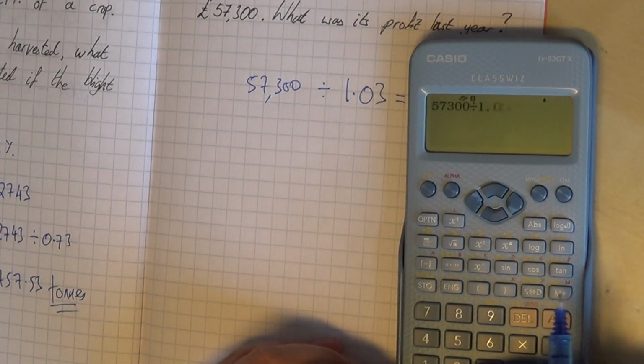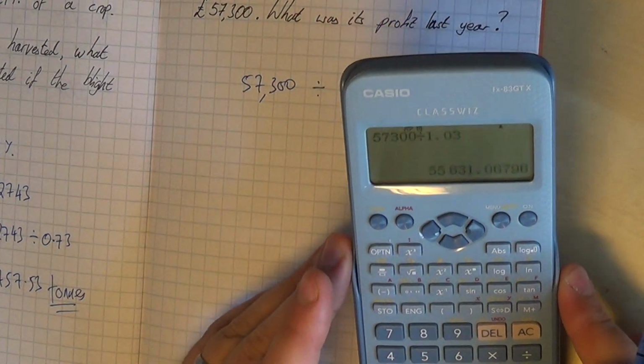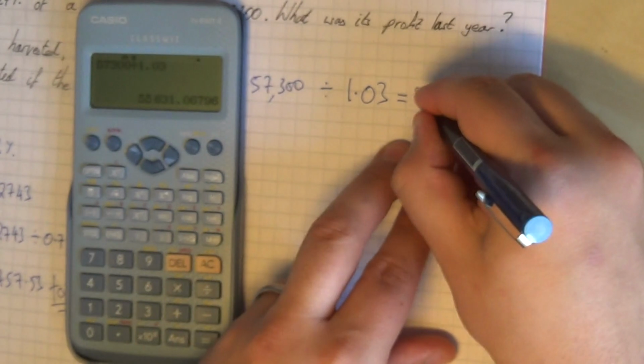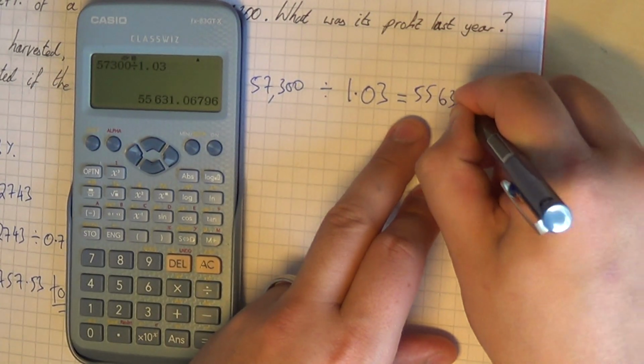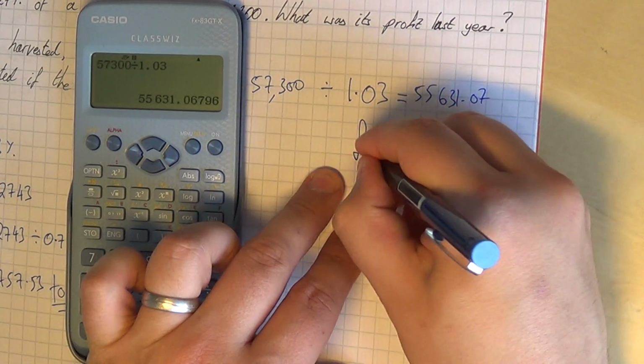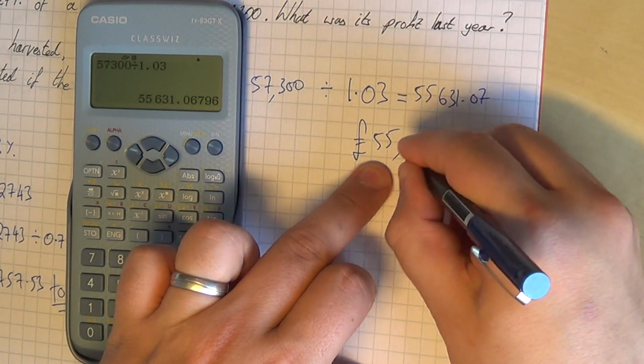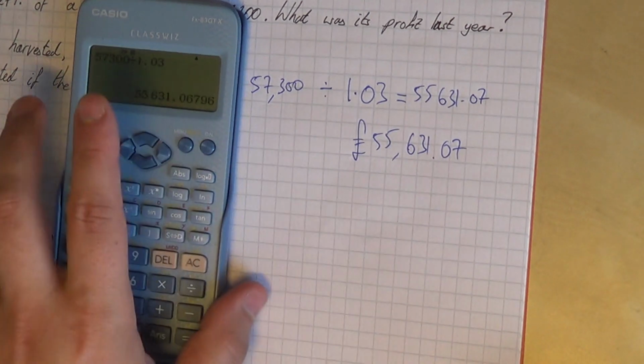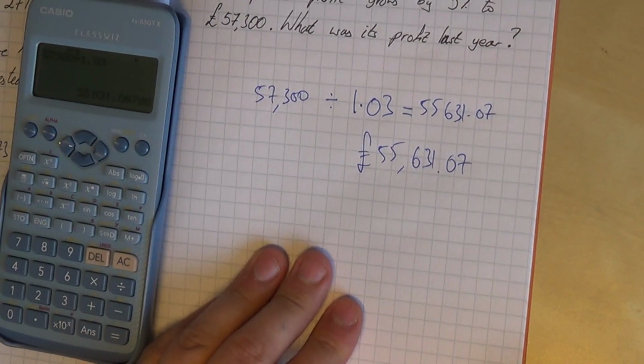57300 divided by 1.03 is 55,631.07. So our answer is 55,631 and 7 pence. And that is how we undo a change in a single step.